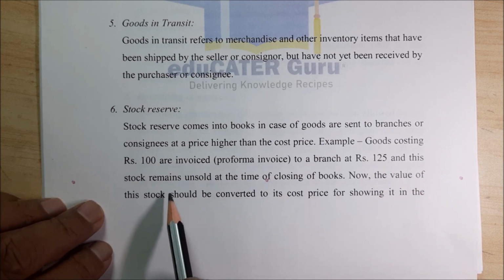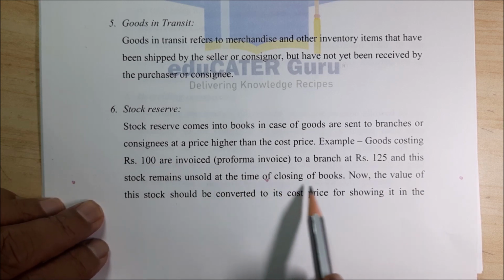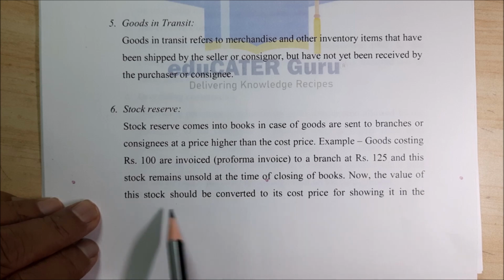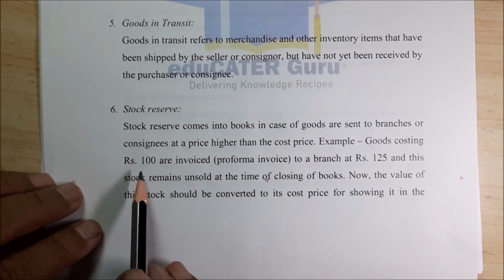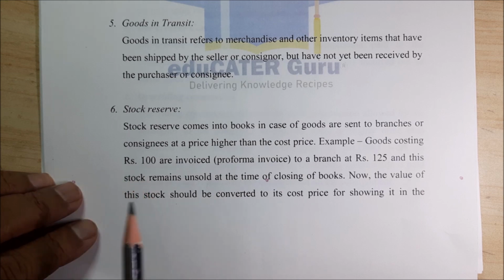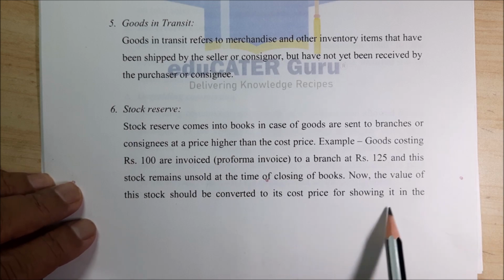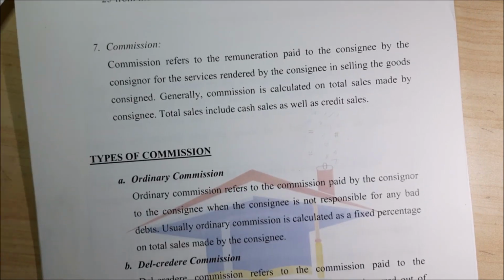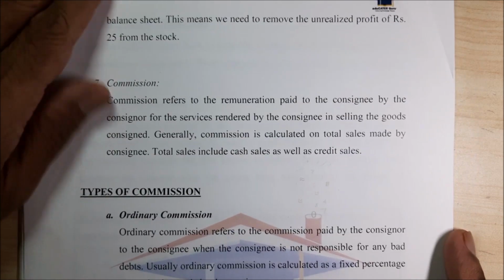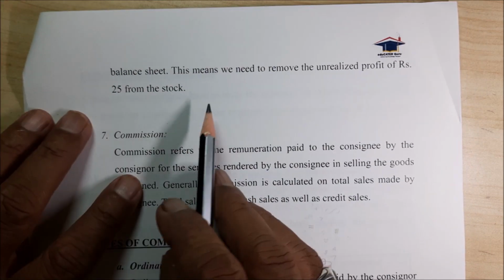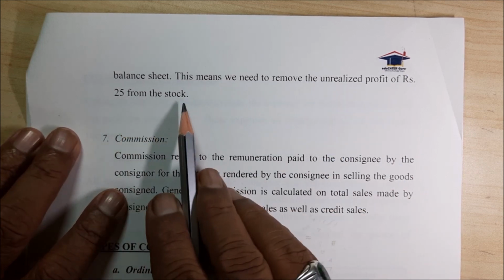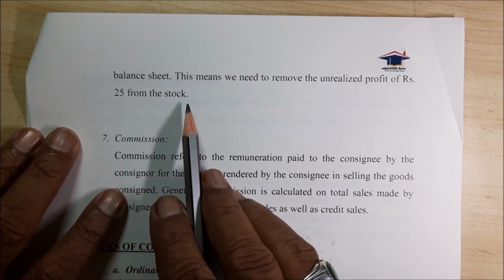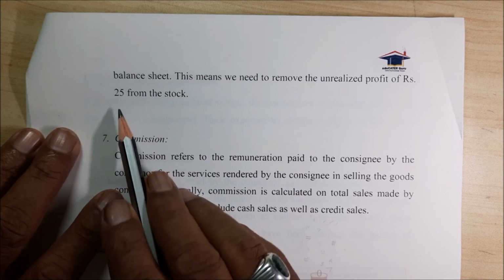And this stock remains unsold at the time of closing of books. Now, the value of this stock should be converted to cost price. Always you are supposed to convert to the cost price only, not the selling price or invoice price or pro forma invoice price, for showing it in the balance sheet. This means we need to remove the unrealized profit, that is 25, from stock. I told you 125 minus 100 is 25.